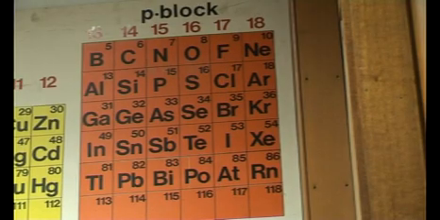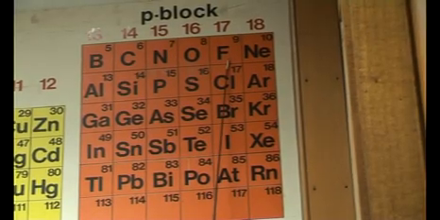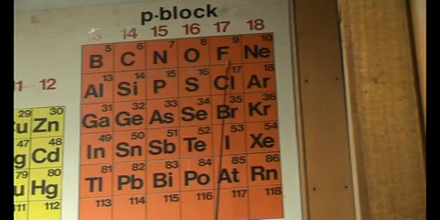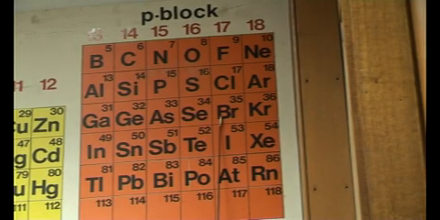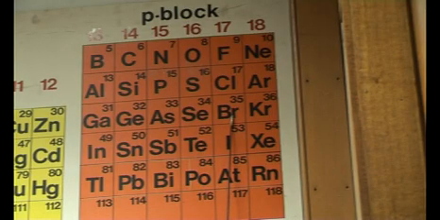And if I count left to right, fluorine is 7 notches, 7 squares along from the start of that row. So bromine's going to have an electron configuration in which there are 7 electrons in that outer 4th shell.